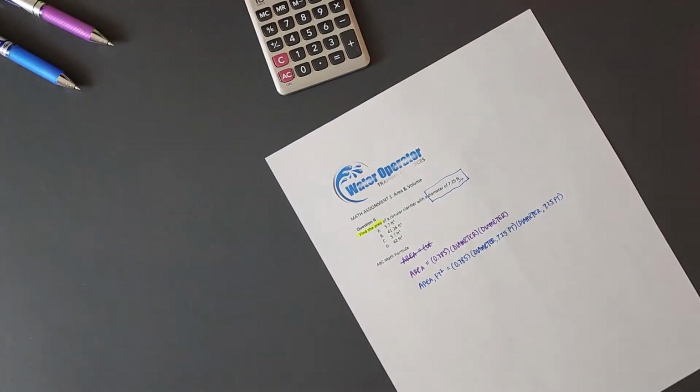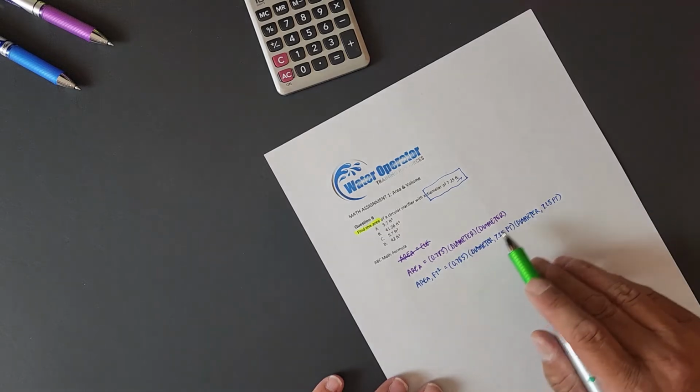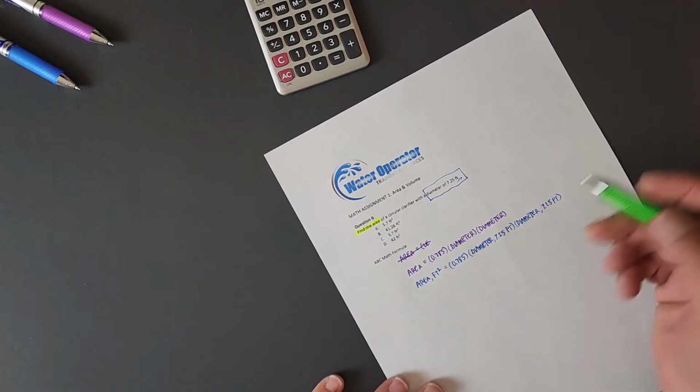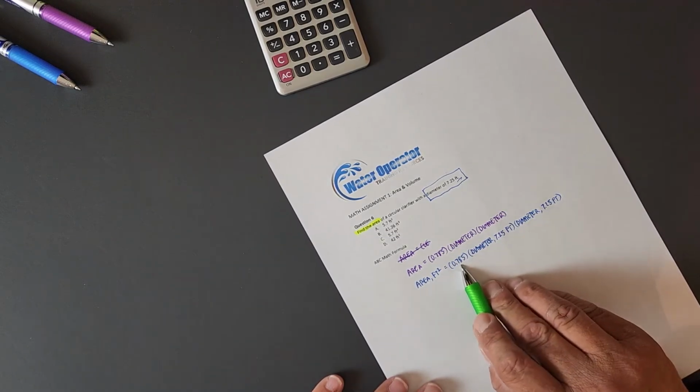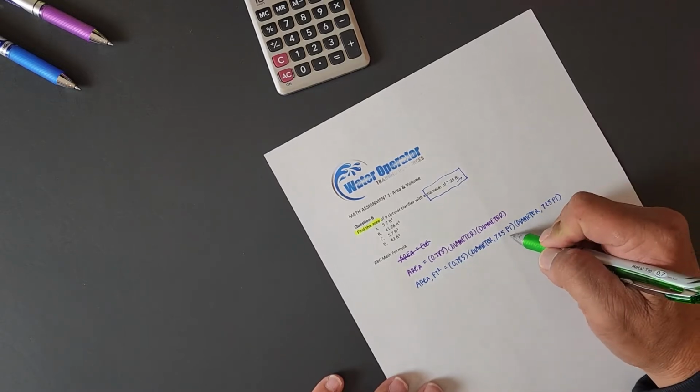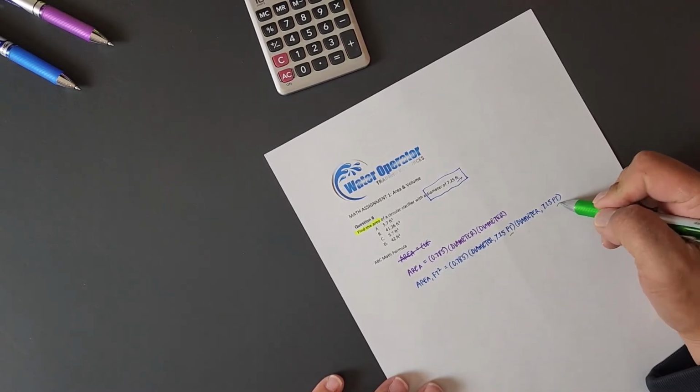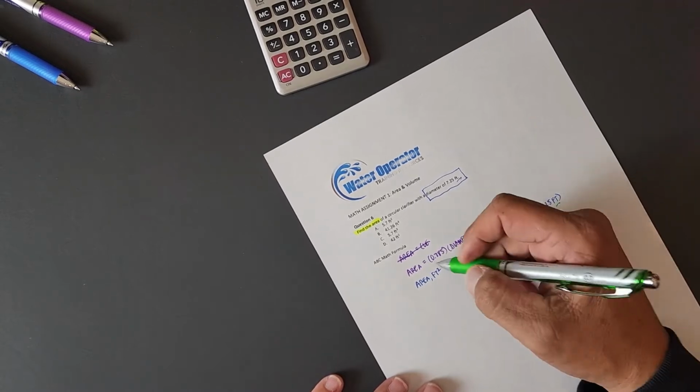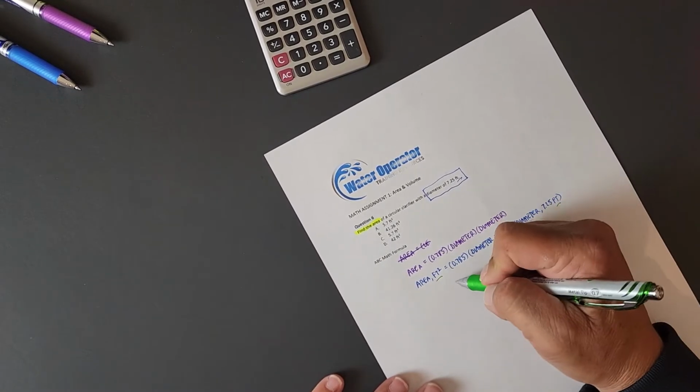Now we're going to check our equation. We're looking for square footage. There's no unit of measure here. We have feet, one of them, two of them. That gives us square footage.